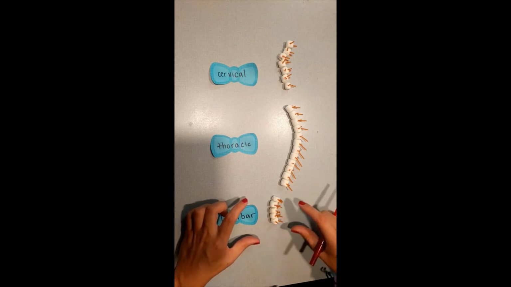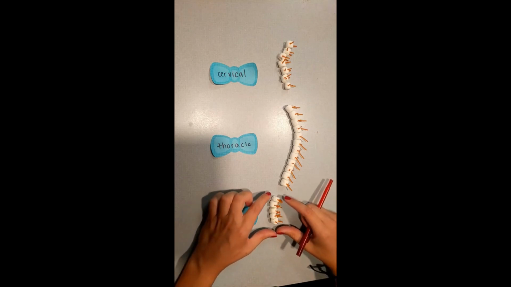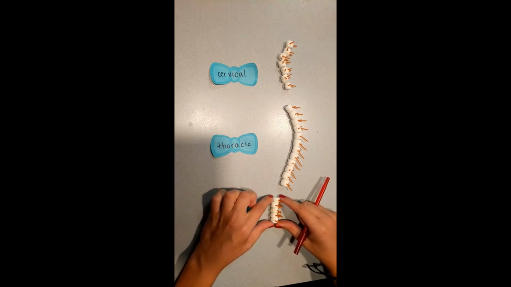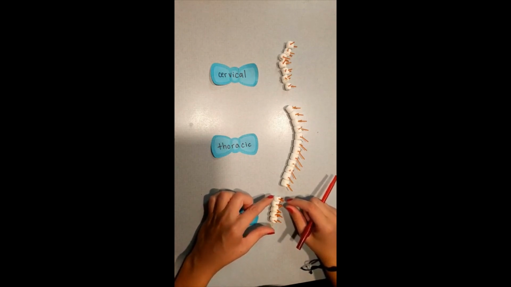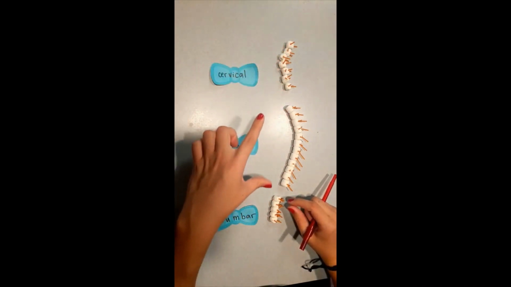Our lumbar spine can flex and extend as well, but because these discs are so close together, you're not going to find a lot of rotation in our lumbar spine, or if anything, we're trying to prevent it. We want most of our rotation to come from mostly this area.